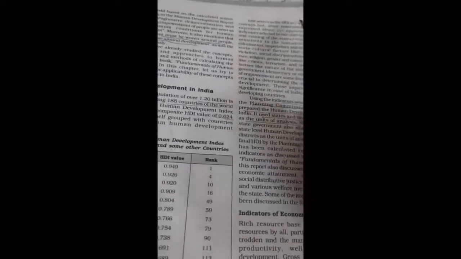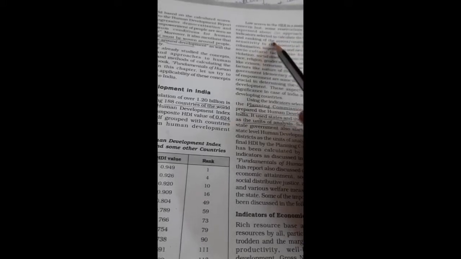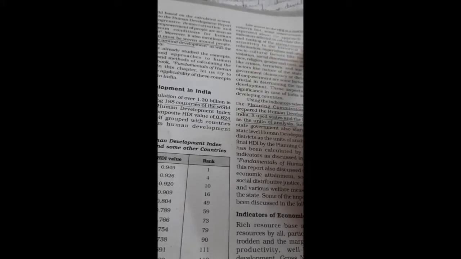Now, low scores in the human development index are a matter of serious concern, but some reservations have been expressed about the approach as well as indicators selected to calculate the index values and ranking of the states and countries.